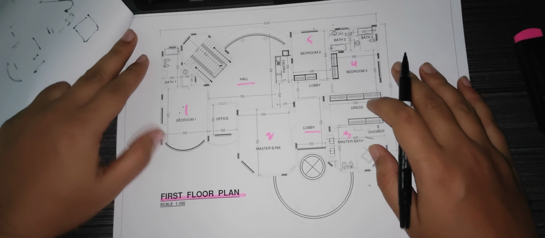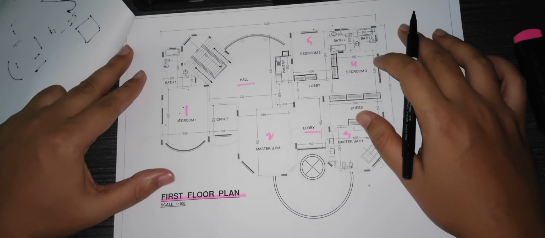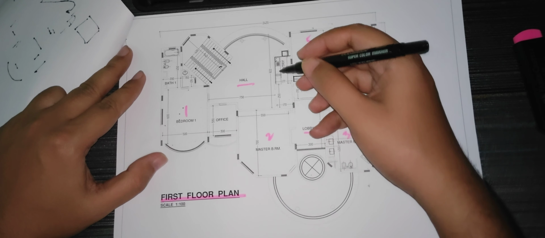This is our first floor. I am very much inconvenienced for the distraction, so please focus on my drawing.